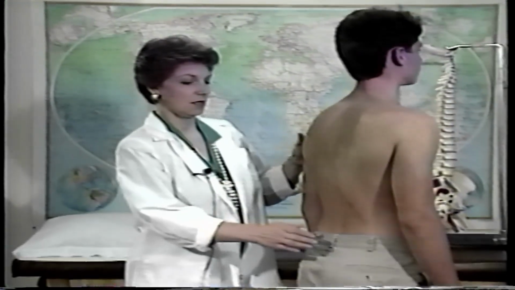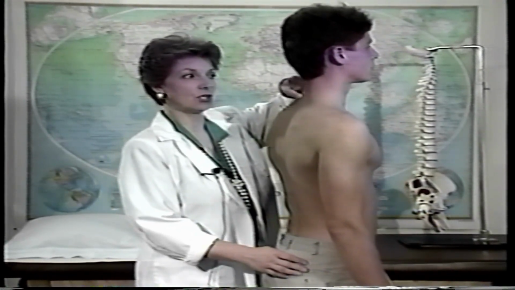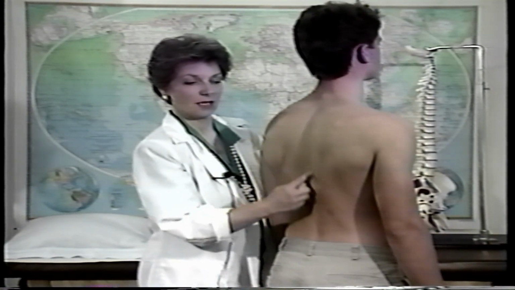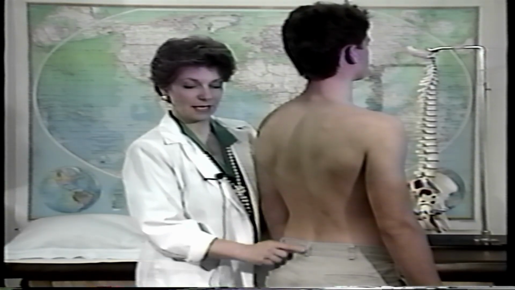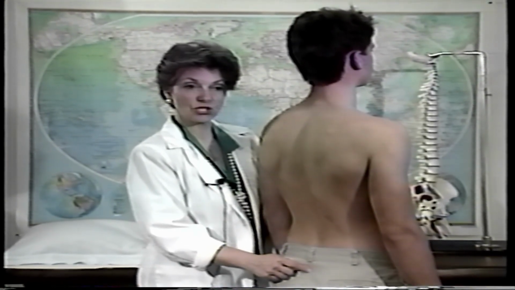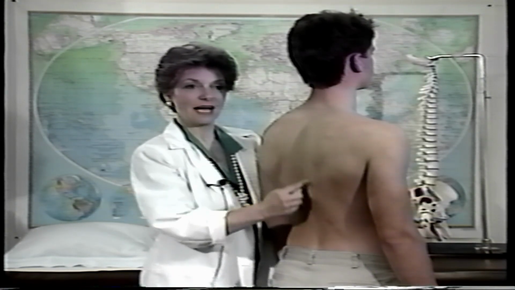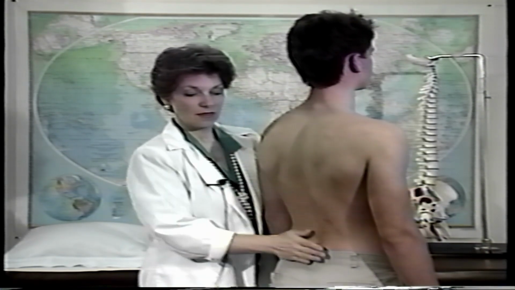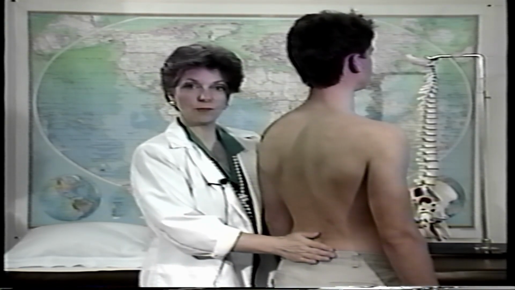Rashi, come on back in and let's take a look at the curves in a normal back. We have a curve in the neck. We have a curve in the upper part of the back. And we have another curve in the low back, and then one which is down here in the sacrum which doesn't move. This is called a lordosis. This is a kyphosis. This is another lordosis. This curve down here is extremely important for the maintenance of good posture.